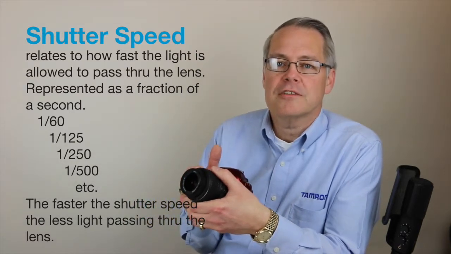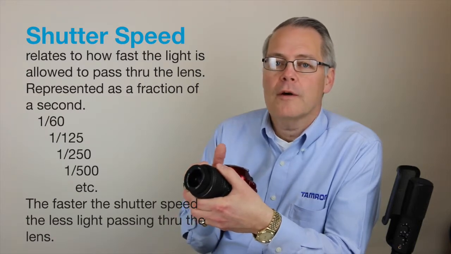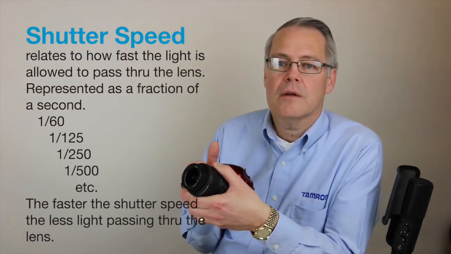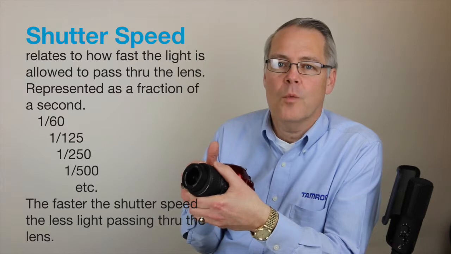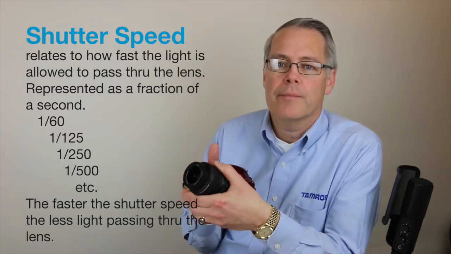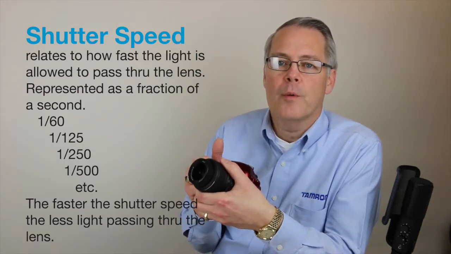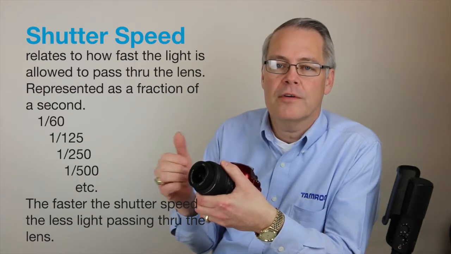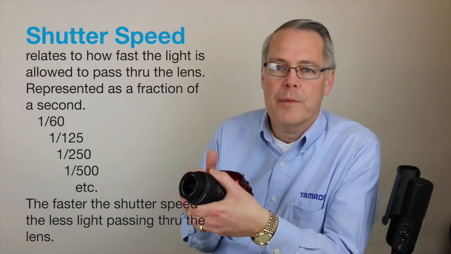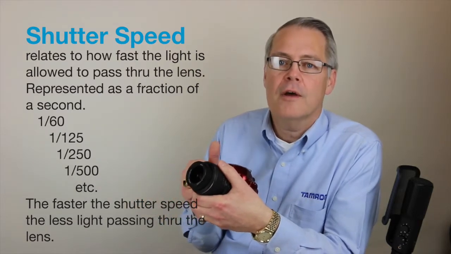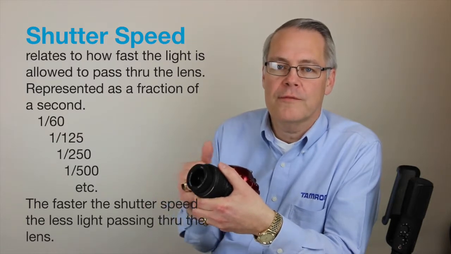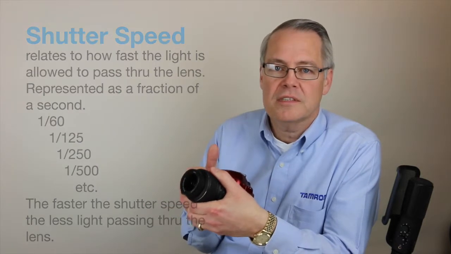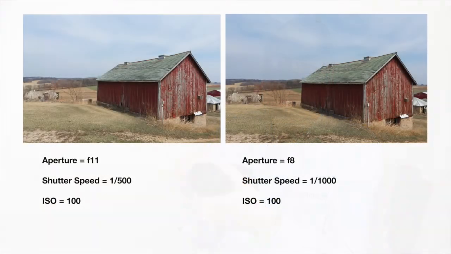Shutter speeds are in a fraction of a second generally, anywhere from 1/60th of a second, 1/250th of a second, 1/500th, and so on. Every time you go up from 1/250th to 1/500th of a second, you're letting in half the amount of light. Every time you go down from 1/500th to 1/250th of a second, you let in twice the amount of light. Okay, let's bring it together now.